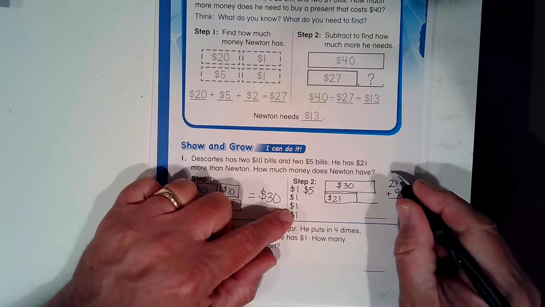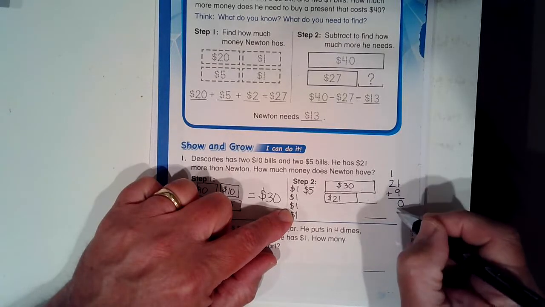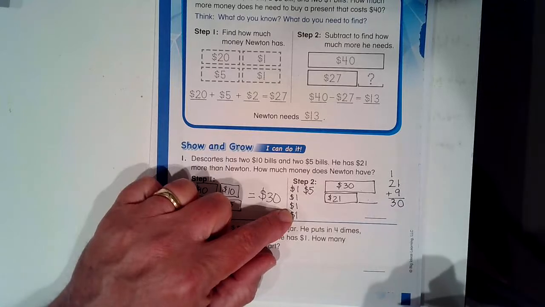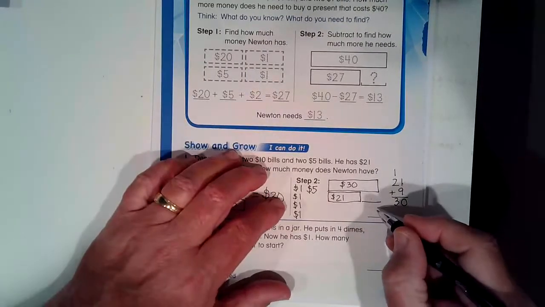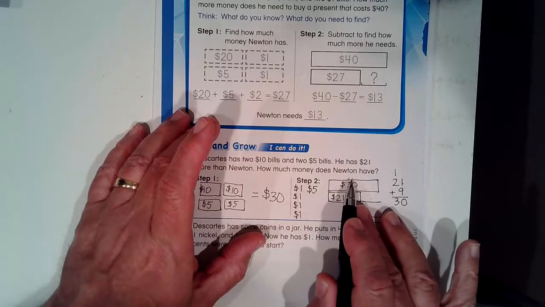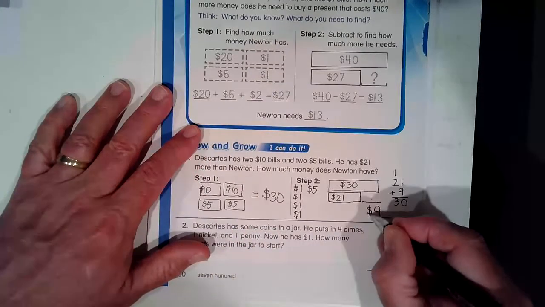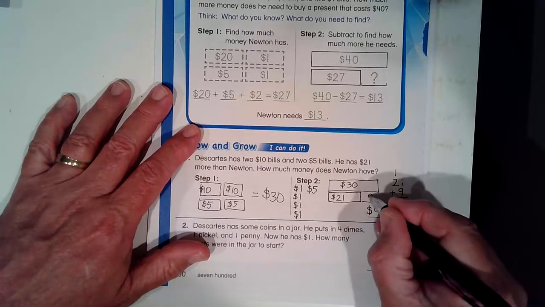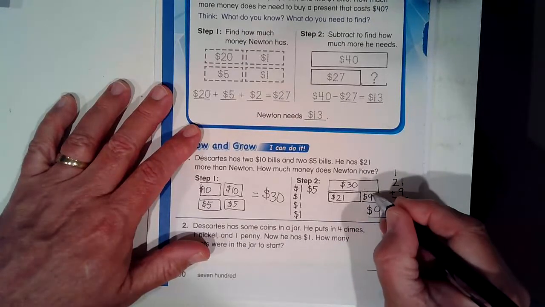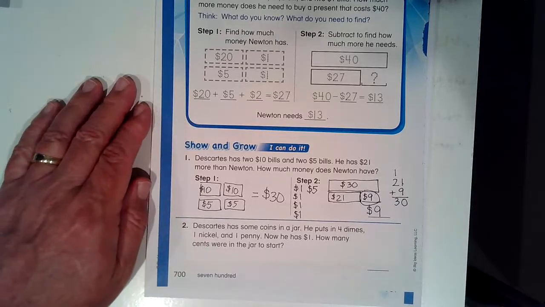So the 0 goes here, the 10 goes up here. 1 plus 2 is 3. That works. So how much does Newton have? He has $9, right? If I put this here, $9, that's what I was trying to find out.